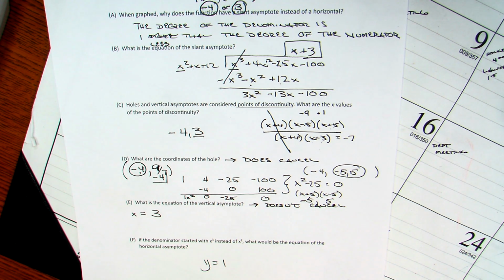Good? That, ladies and gentlemen, is everything. There's one more question. That's 2 points. So each one of those is 2 points.